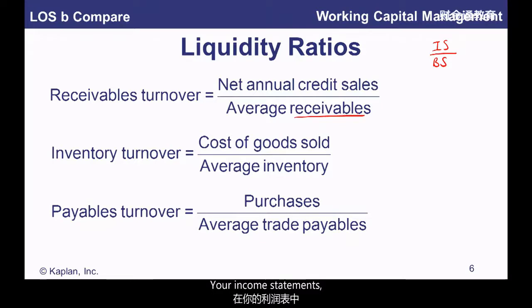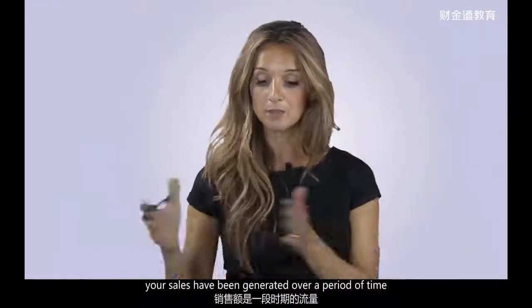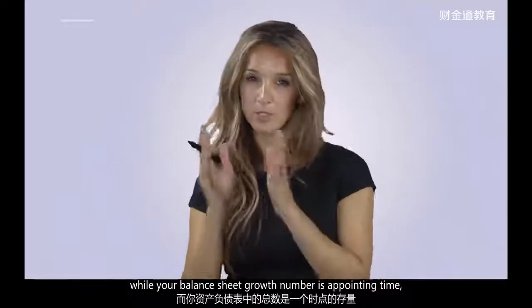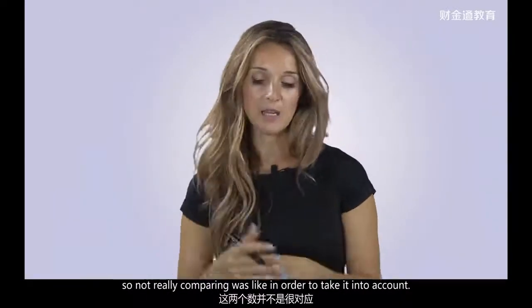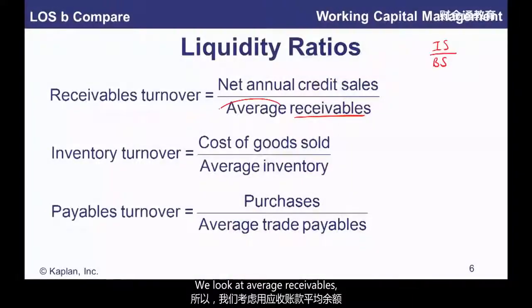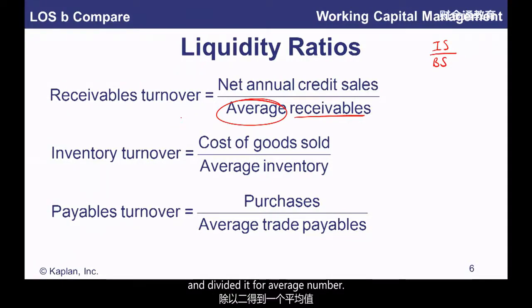And remember, on your income statement, your sales have been generated over a period of time, whereas our balance sheet number is at a point in time. So we're not really comparing like with like. In order to take that into account, we look at average receivables. If you have last year's balance sheet and this year's balance sheet, add the two numbers together and divide by 2 to get an average number.